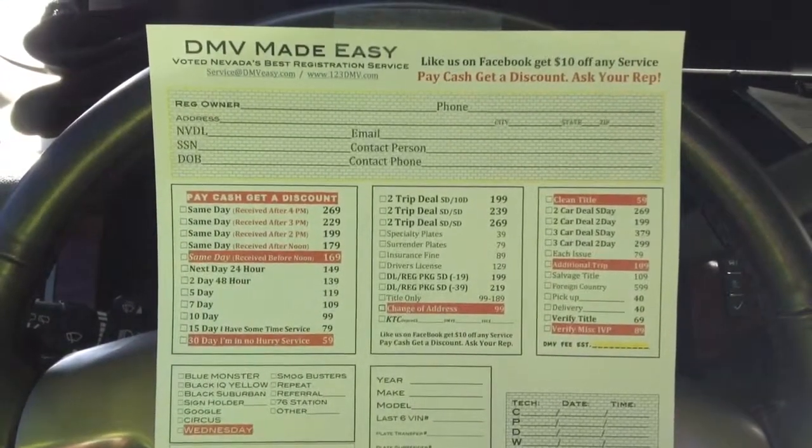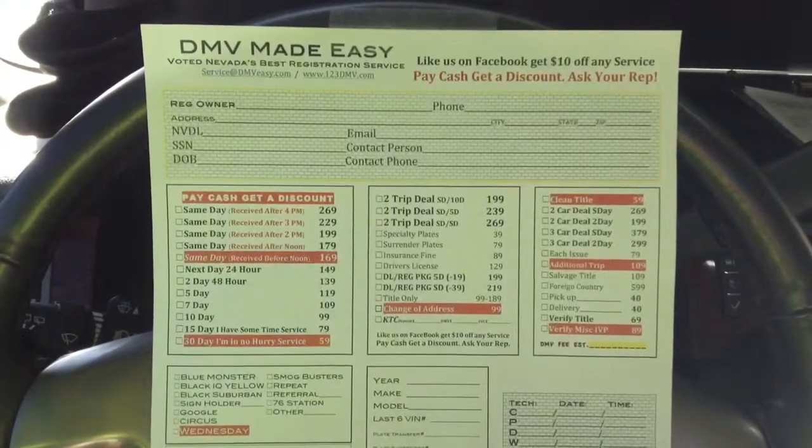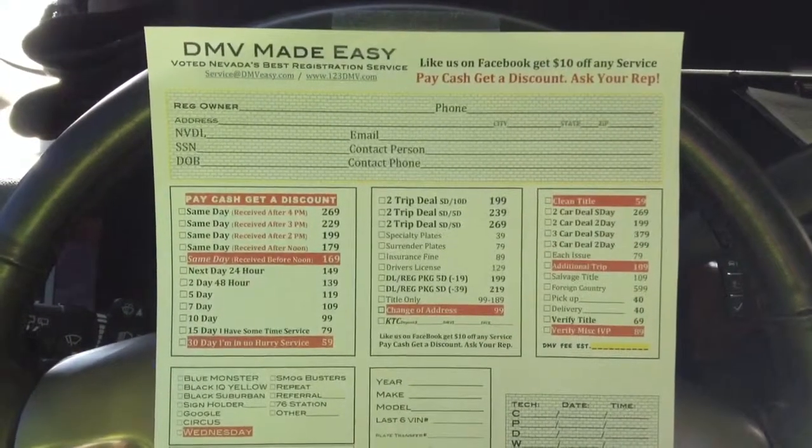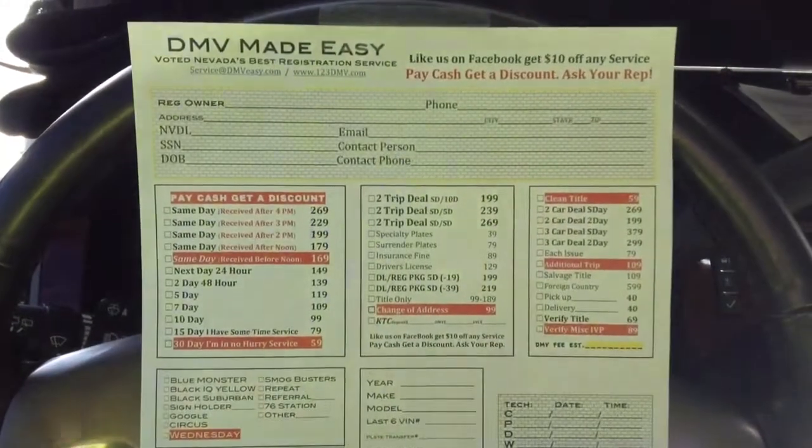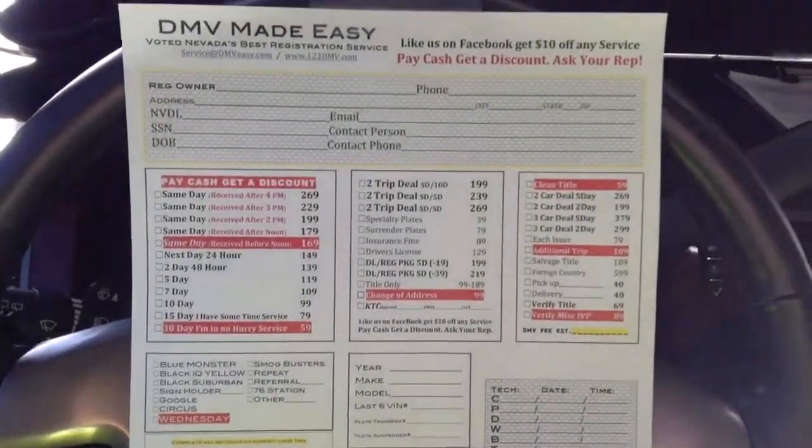I prefer that we fill it out for the client. You never know what their handwriting might look like. We're a service. We want to do as much as possible for the customer and not ask them to do anything. That's what they're paying us for.